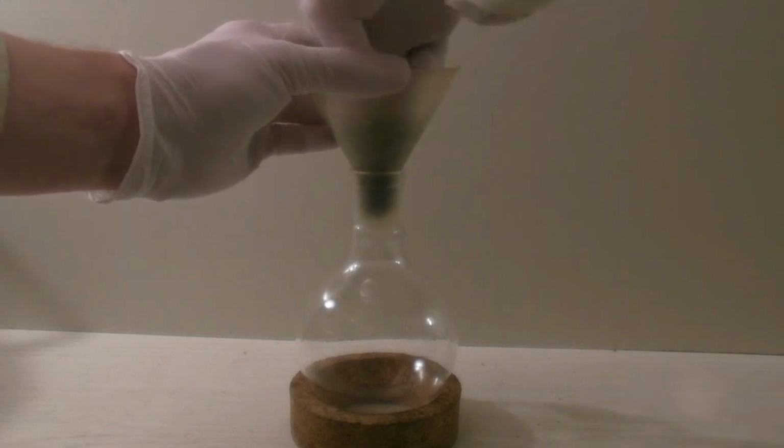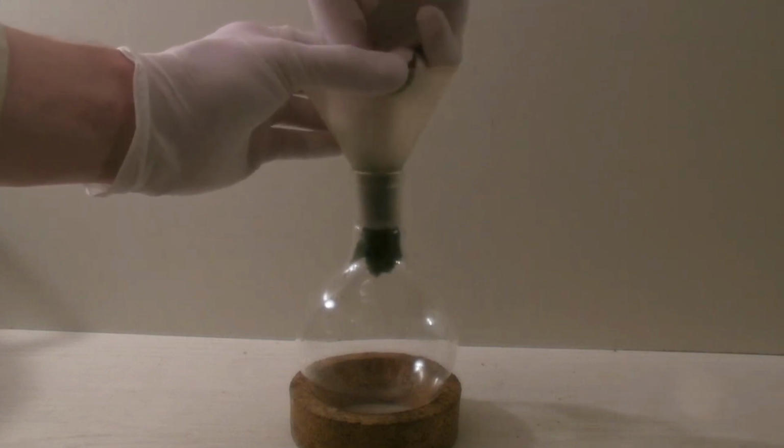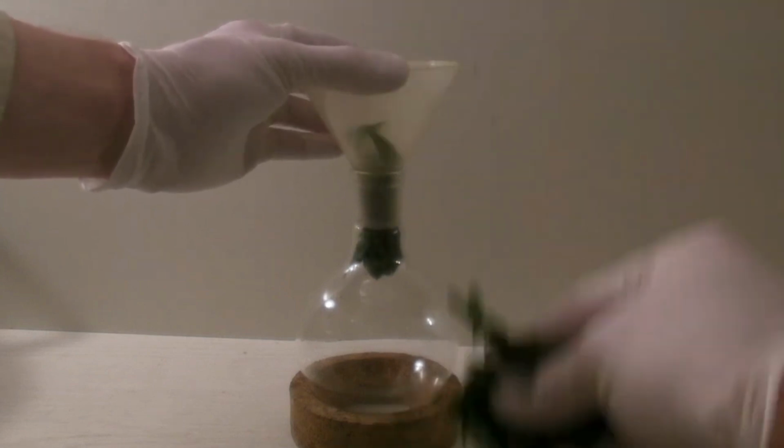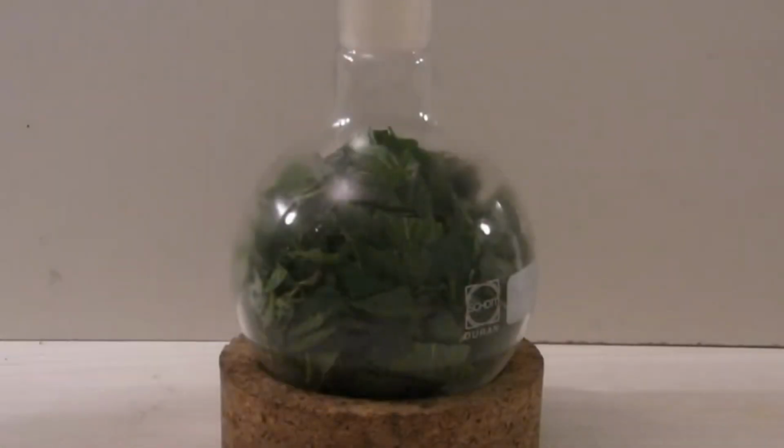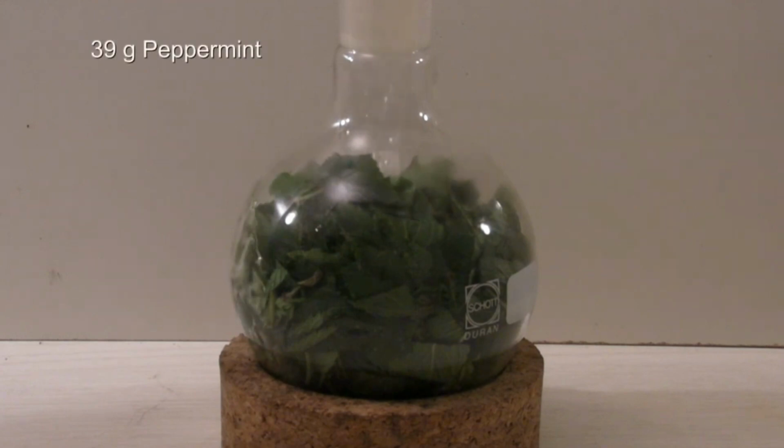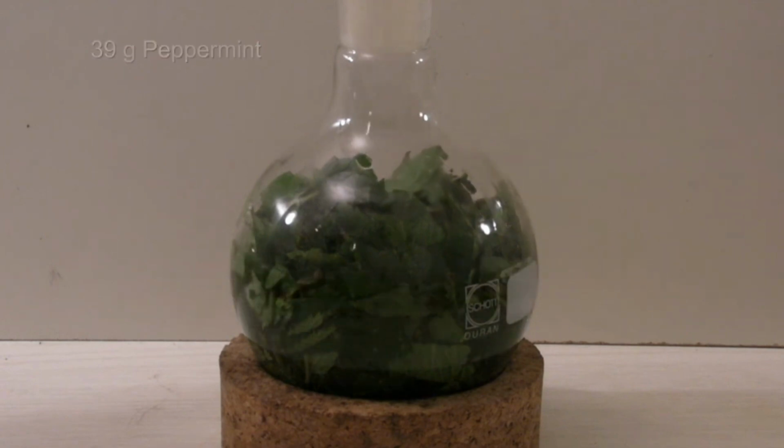In my case, I only had a 500 milliliter flask, but a 1 or 2 liter flask would be better. Quite often a minimum of 5 liters is used. The amount of peppermint was 39 grams. Then the flask was filled up with water to 2/3 of its volume. Usually it is taken care of that the flask is just filled halfway in a steam distillation.